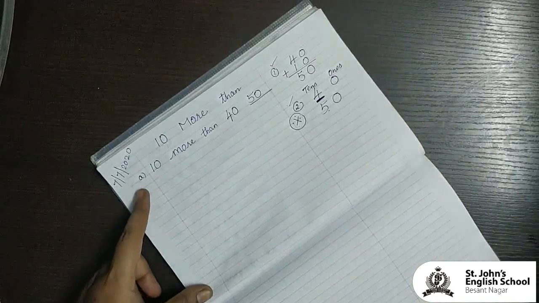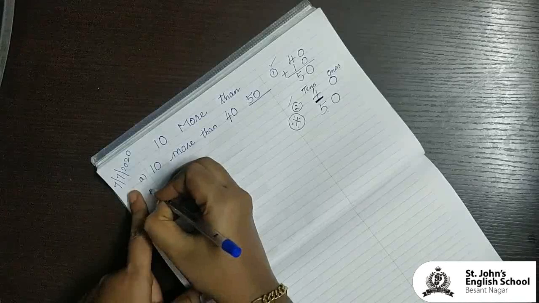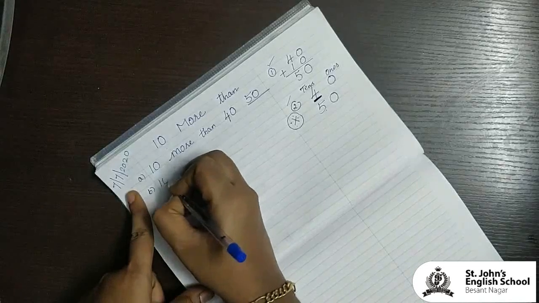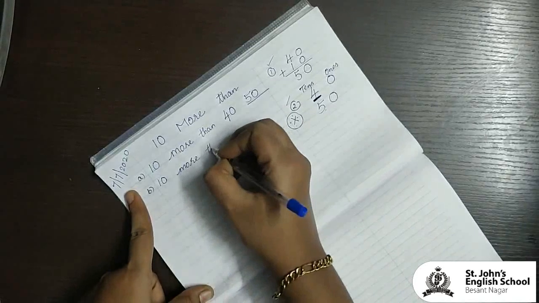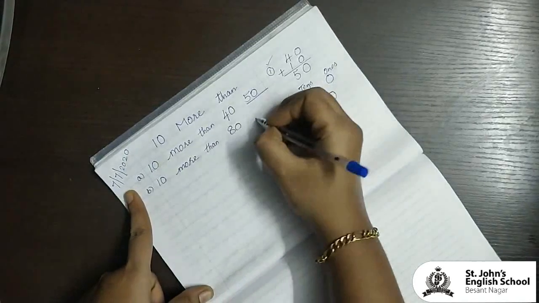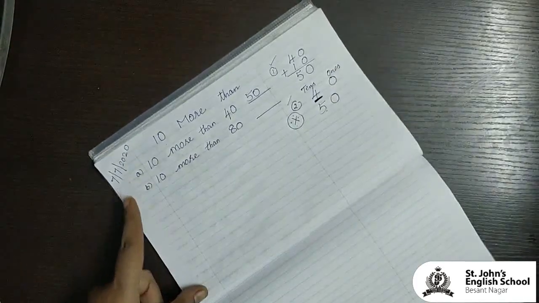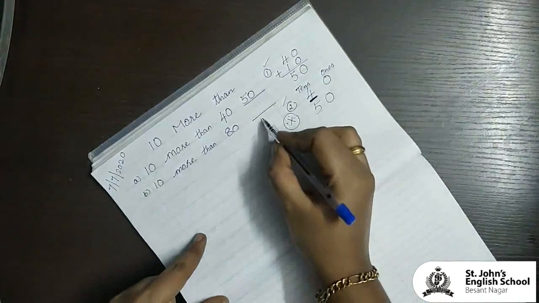Okay, the next sum. For the next sum, what you have to do? You have to leave one line and you have to write the second sum, B sum. 10 more than 80 dash. So 10 more than 80 is dash.